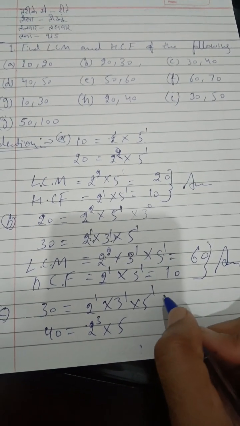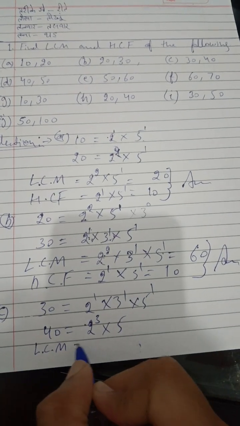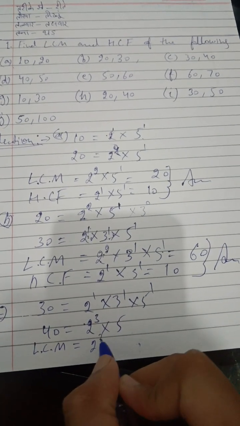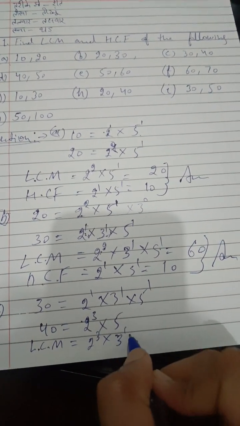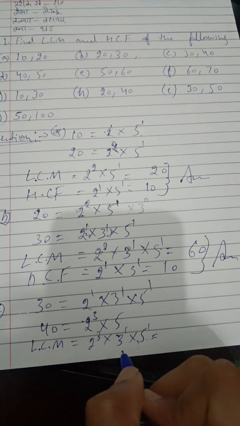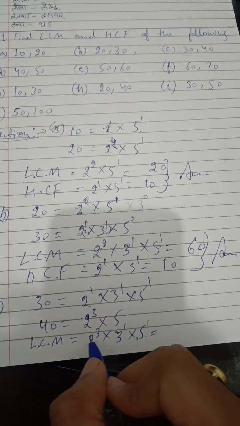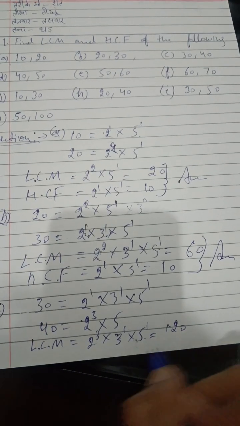Therefore LCM will be 2 cube into 3 to the power 1 into 5 to the power 1. This will be 8 into 5, 40, 40 into 3, 120.